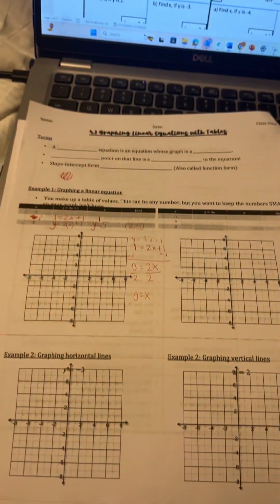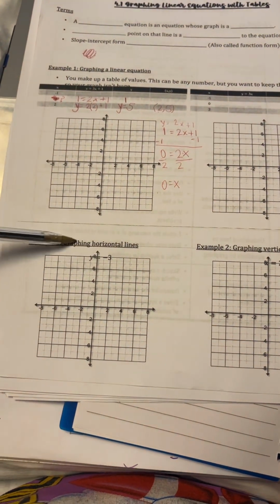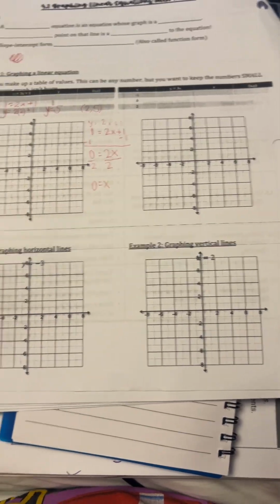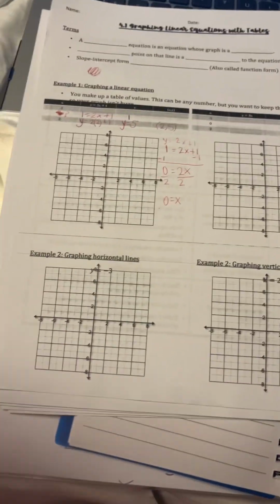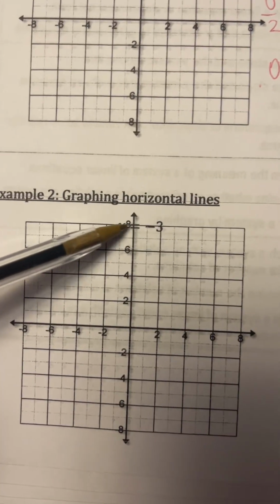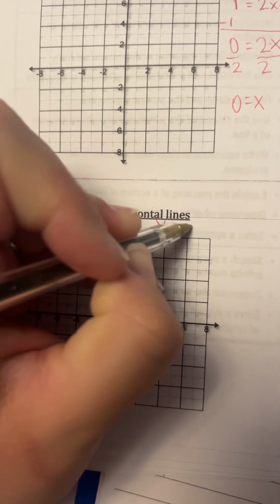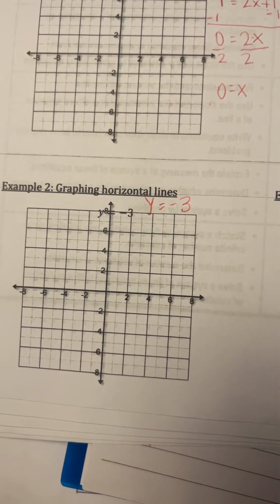But right here in 4.1 for standard, 5.1 for honors, we had these questions right here, graphing horizontal lines and graphing vertical lines. Okay, what I told you to do here was, you can't see the equation very well, but it's y equals -3. So similar to the ones that you're seeing on the project, y equals -3.